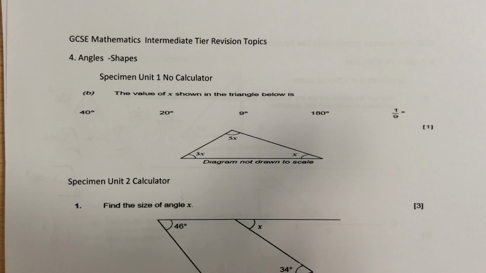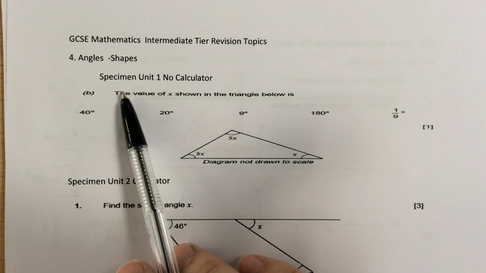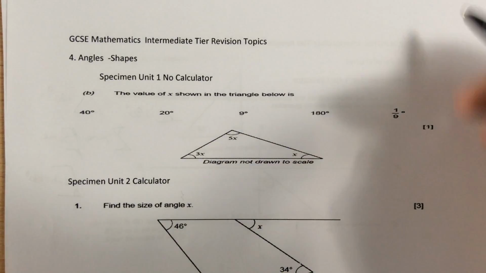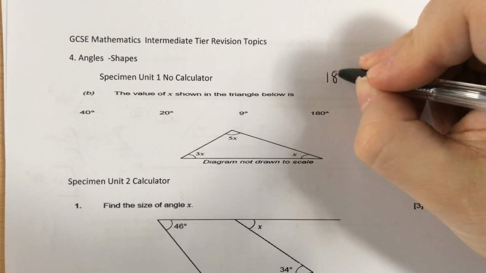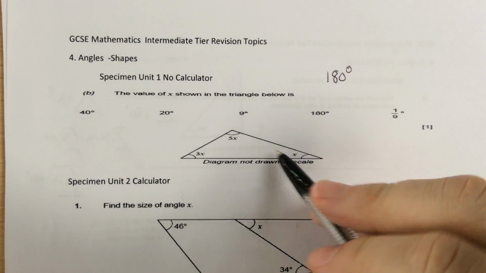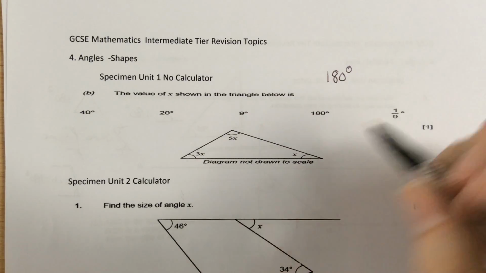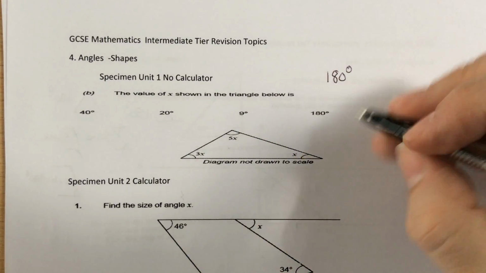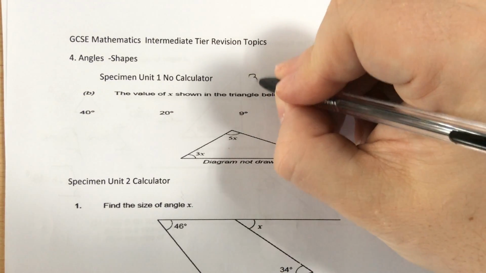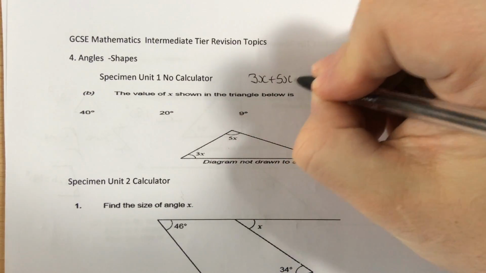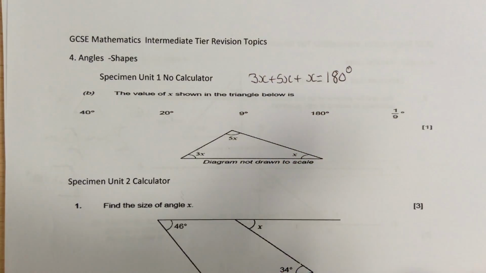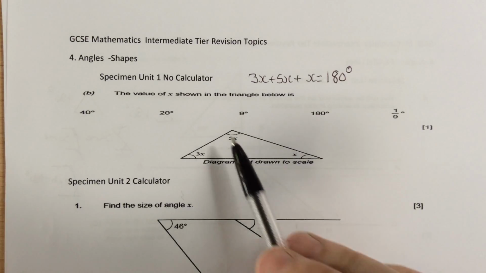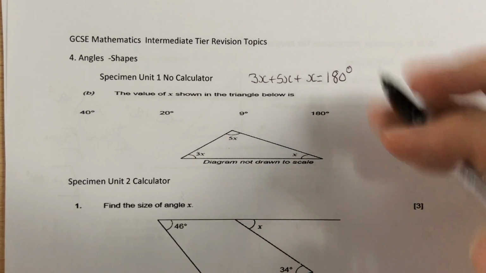We're now looking at angles in shapes. When you're looking at angles in shapes, this is a triangle, and a triangle adds up to 180 degrees. So to work out what each of these x's are, we've got 3x plus 5x plus 1x, so 3x plus 5x plus 1x is equal to 180. If I add 3, add 5 is 8, plus the 1 is 9.